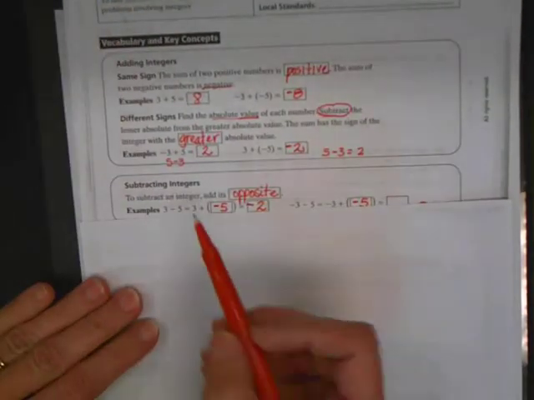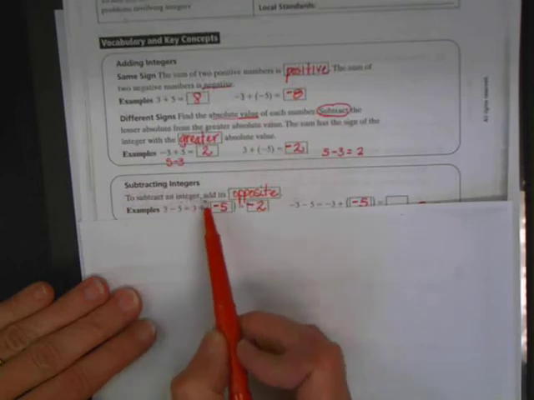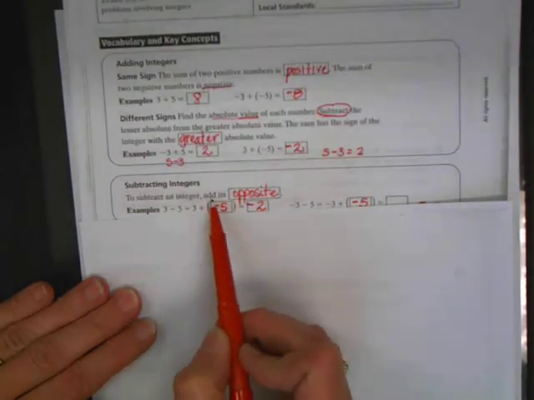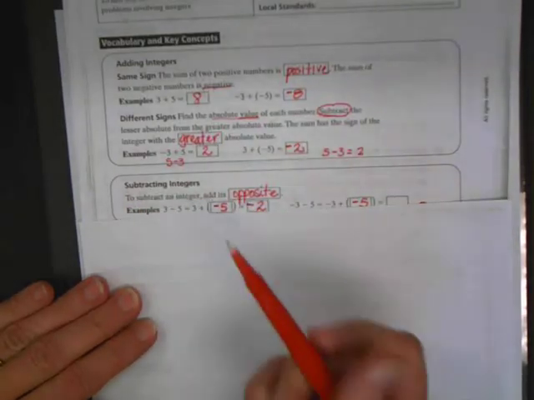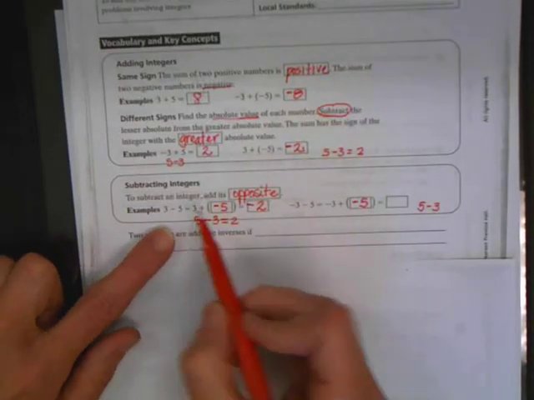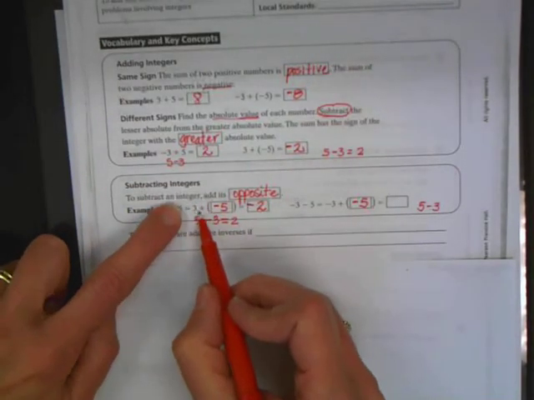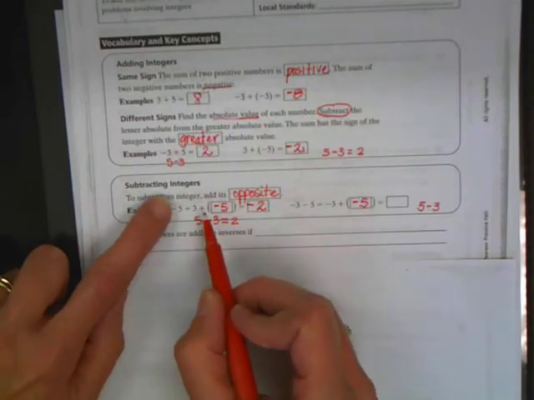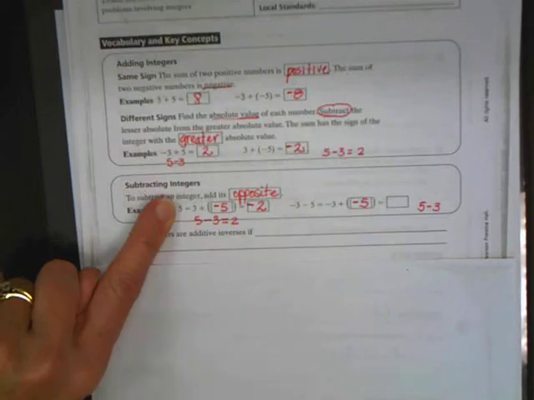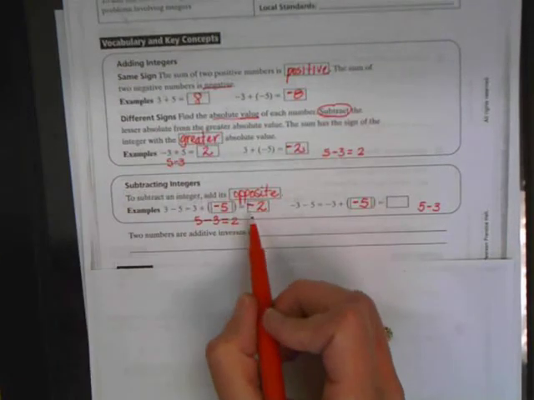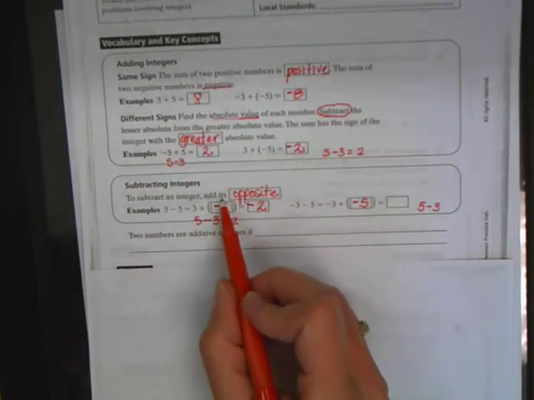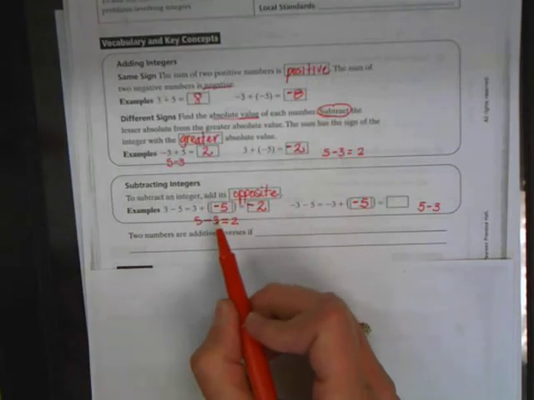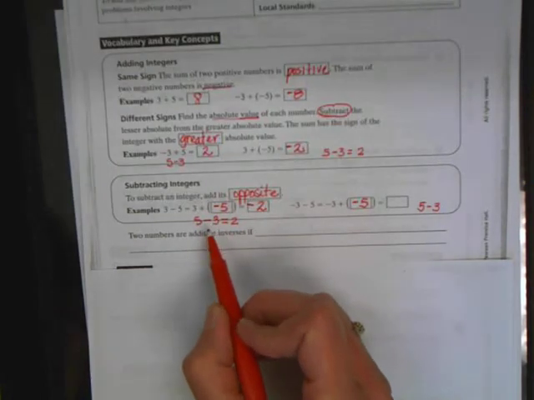Now moving on to the rules for subtraction. To subtract integers, or to subtract an integer, add its opposite. So if I start out with 3 minus 5, that becomes 3 plus negative 5. So minus becomes plus. The 5 was positive. It's now negative in the rewrite. And now I do this new addition problem following my rules for integers.